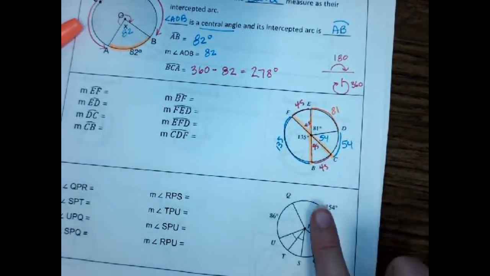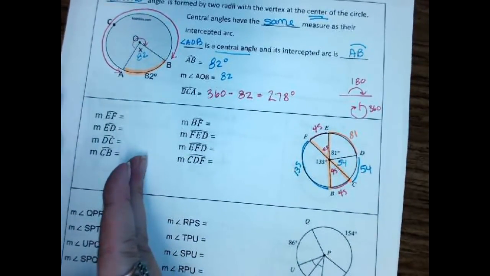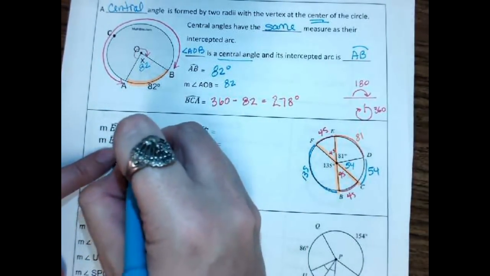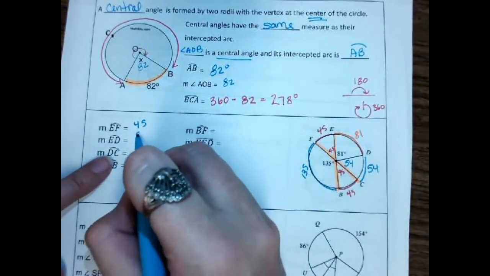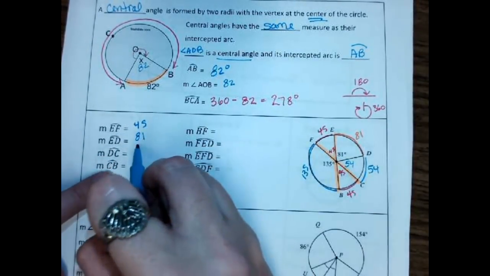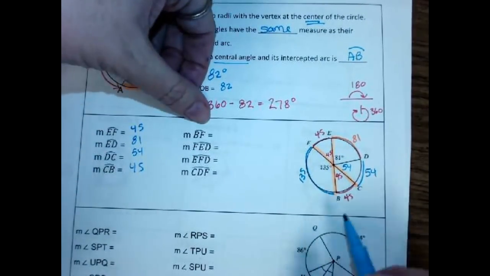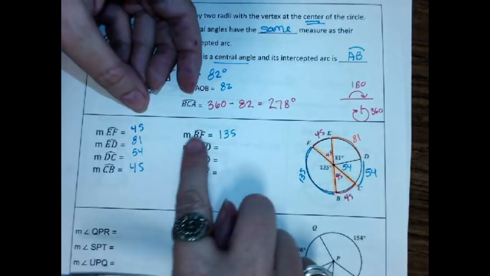Notice how I went through and put all my numbers on my picture first. Then I'm going to go back over here and look at my answers. So EF, that's right here, it's 45. ED, that's this one, is 81. DC is 54. CB is 45. BF is 135. And those were all minor arcs.